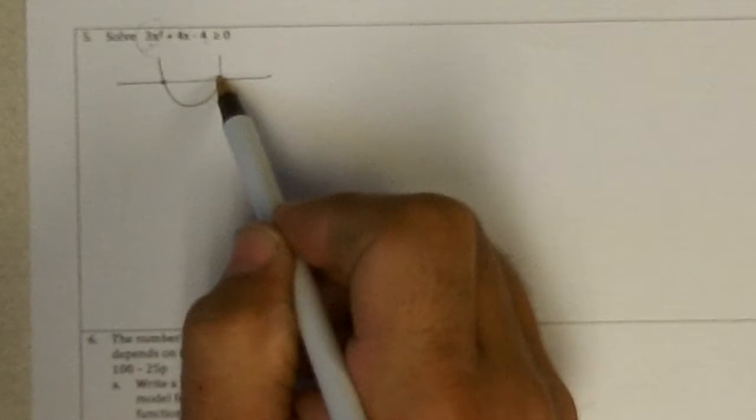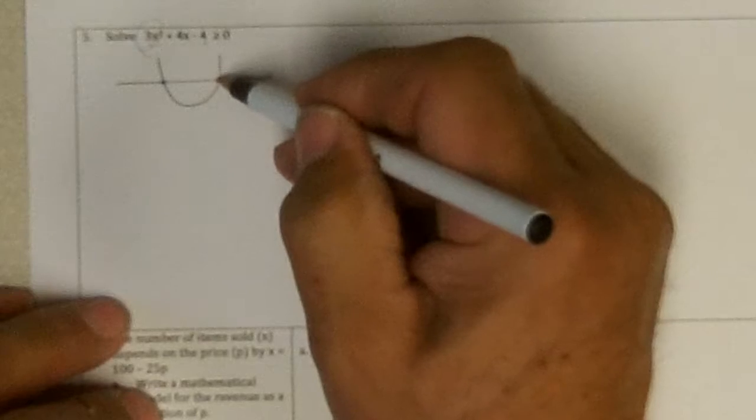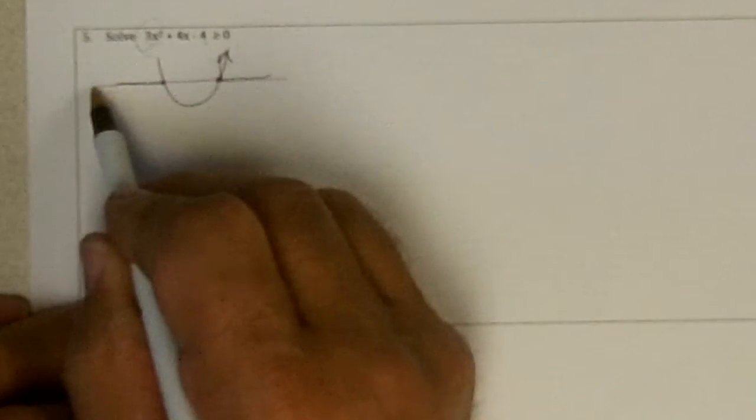We're supposed to solve this one for when the parabola is greater than 0. Since this is a right side up parabola, if we find the two x-intercepts, that's when it would be equal to 0. And when it's greater would be these tails out here, so it would be greater than this x value, and for x lower than this x value. So I've got to find these two x-intercepts, which is what the quadratic formula does, or factoring does.